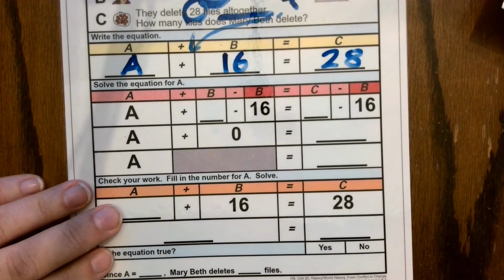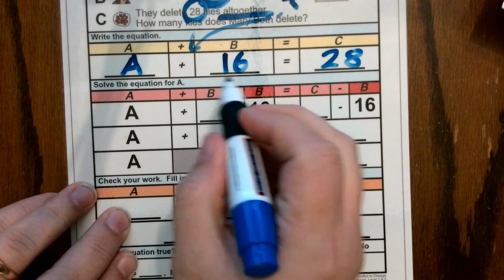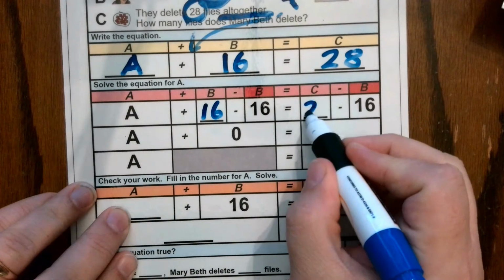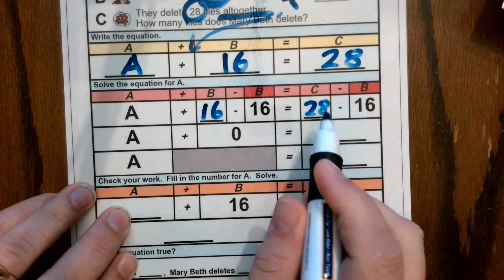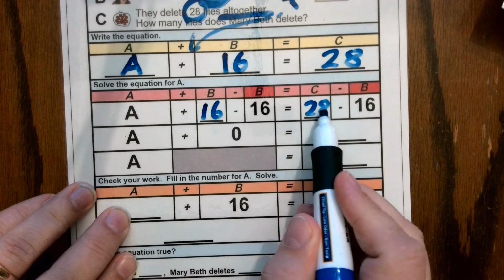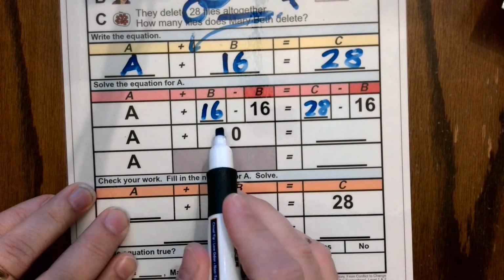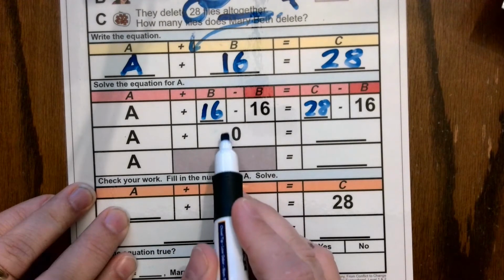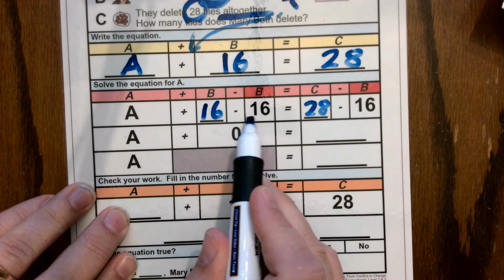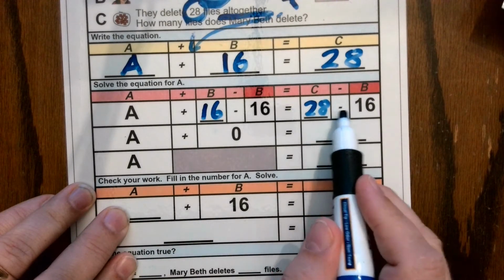So we're going to go step by step here. And here we're going to find out that B is 16, so we just fill that box in. And C over here is 28. Okay. A plus 16, take away 16, equals 28, take away 16. Good, that line is done. We'll go to the next line. Well, 16 minus 16 is 0. They've already done that for us, but we can know that because anytime we take one number from itself, it's 0. So A plus 0 equals, well, what's 28 minus 16?